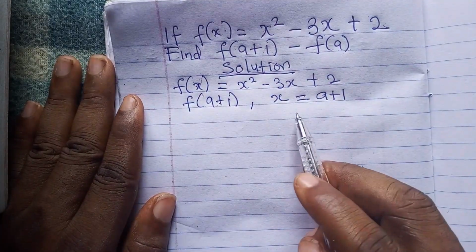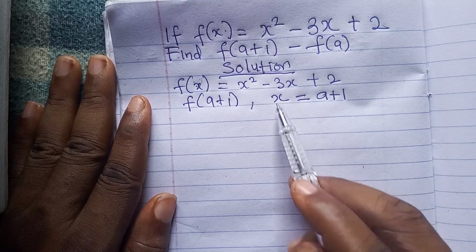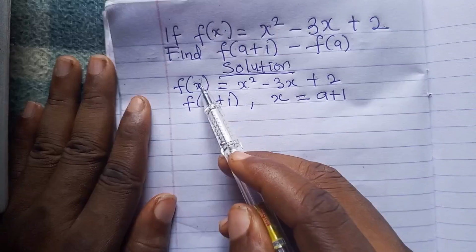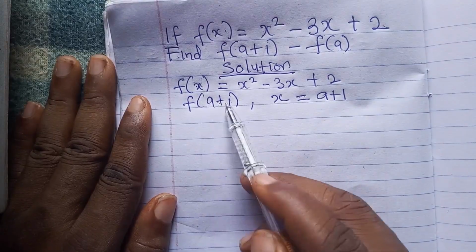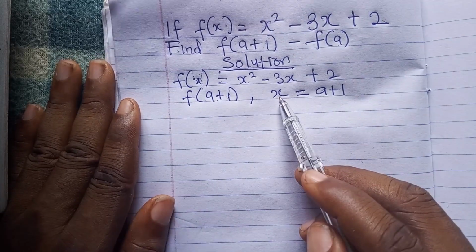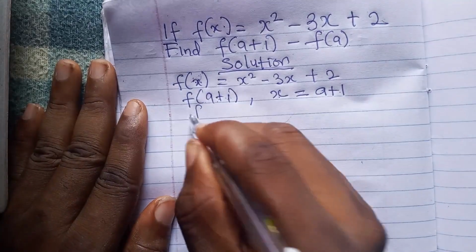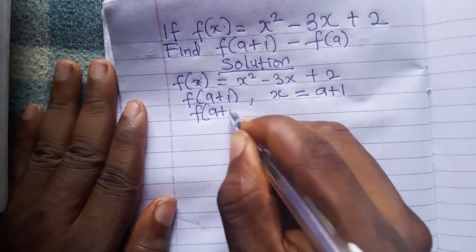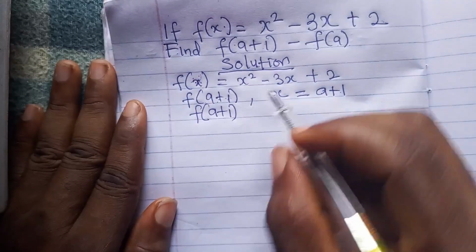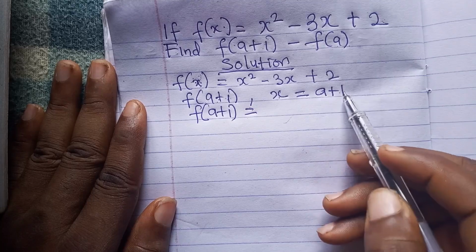So we are going to substitute for x. We're going to add a plus 1 inside this bracket. Putting x as a plus 1 in this function, we have f of a plus 1 equals, anywhere you see x, it is a plus 1.